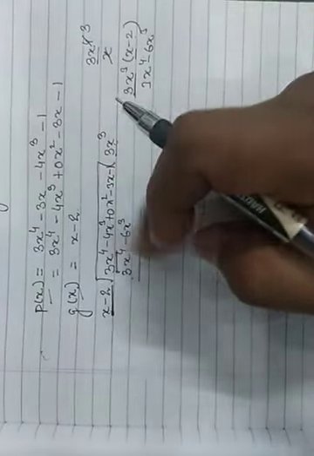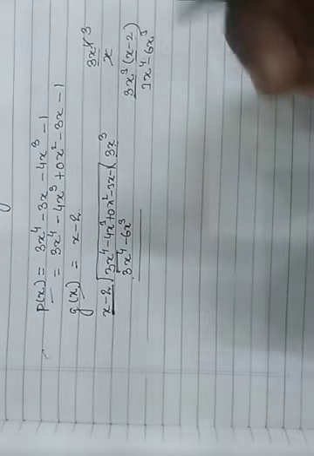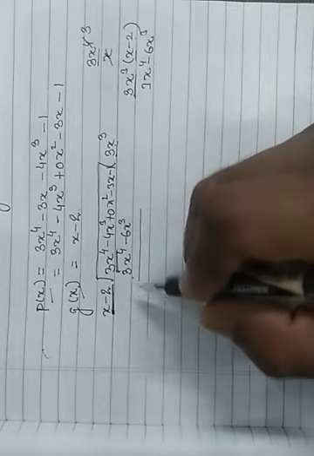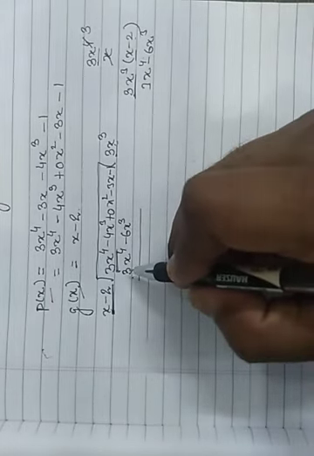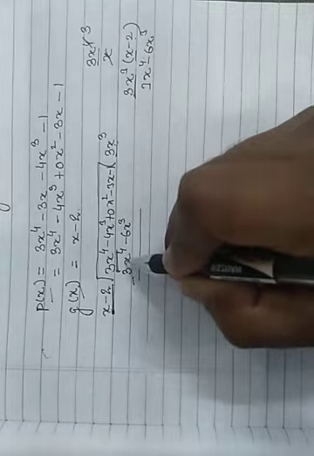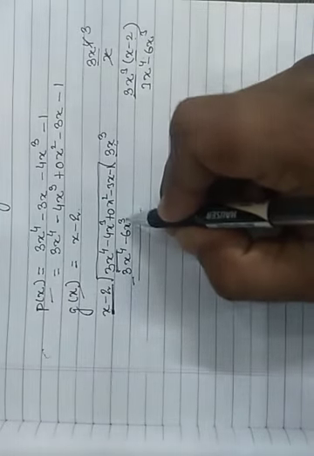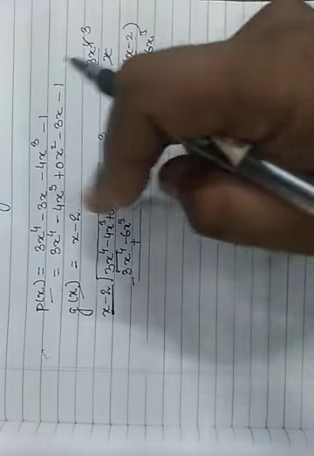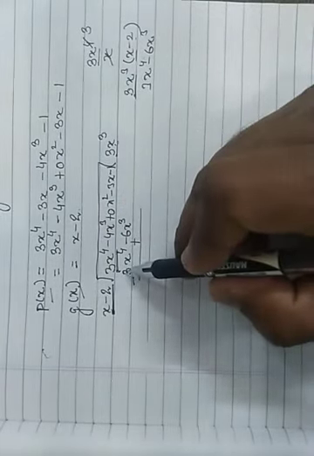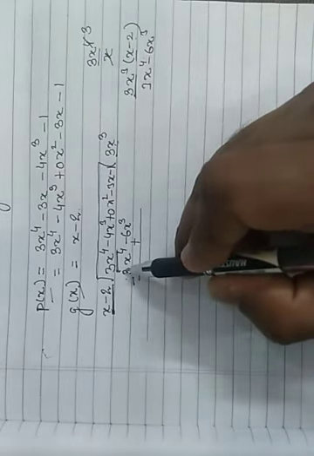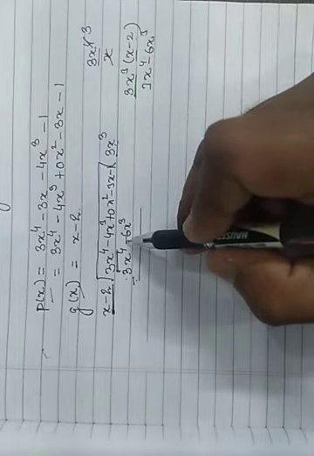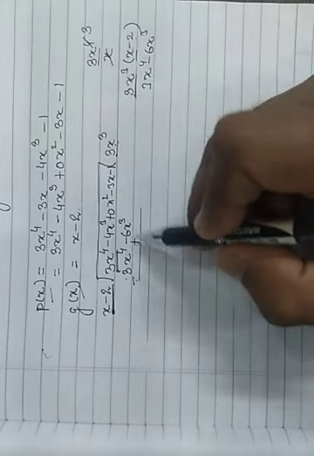Now I have to subtract. So for subtraction, change all the signs. You know that if we have a negative sign outside any number, it changes its sign. So this plus 3x to the power 4 becomes minus 3x to the power 4, and this minus 6x cube becomes plus 6x cube. So we will not consider here positive and here negative. We will consider the opposite sign. Here it was positive, so we will consider a negative one. Here it was negative, so we will just consider plus.